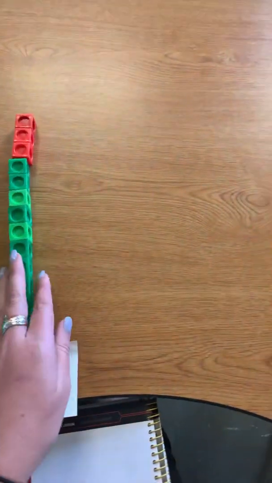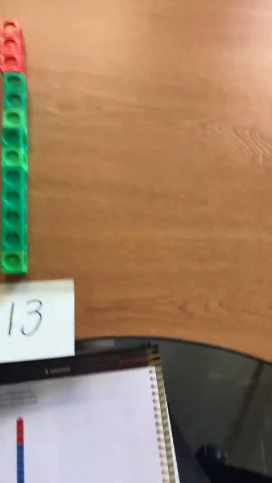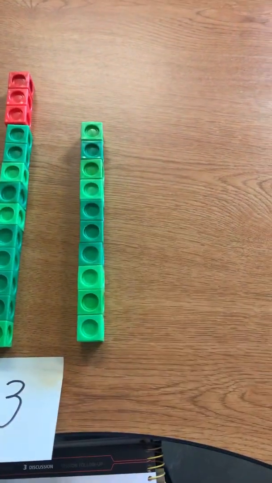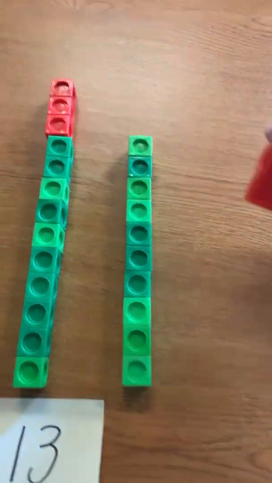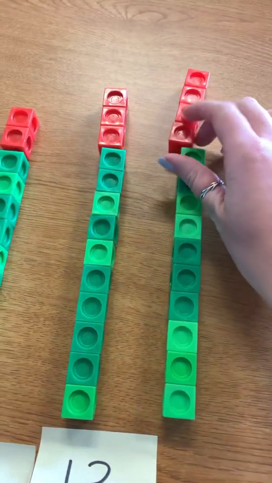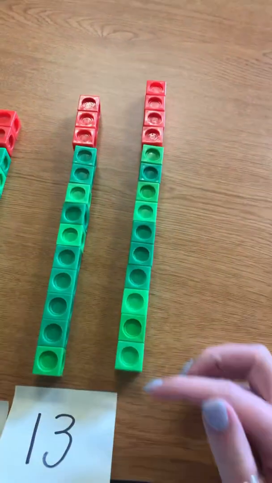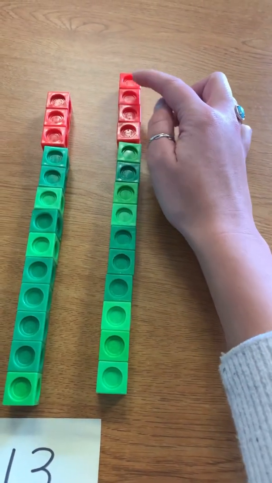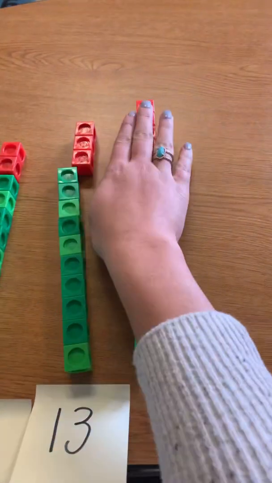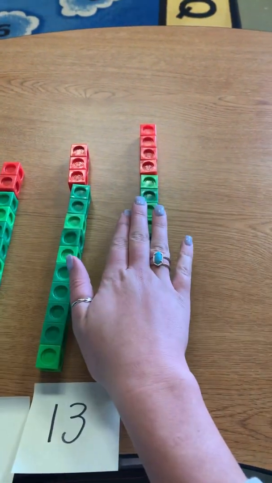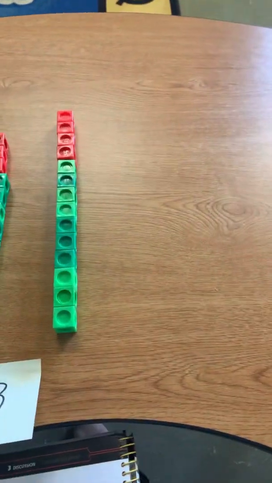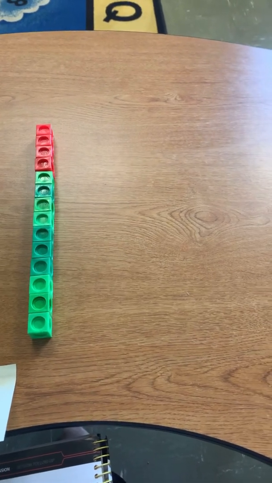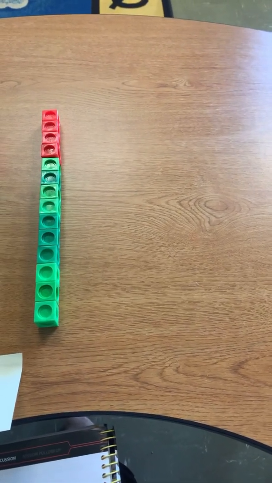Okay, so I had 10, and then I added 3, which was 13. Next, I'm going to have my 10 cubes, and I'm going to add 4 to that. So 10, 11, 12, 13, 14. So 10 plus 4 is 14. That's our next teen number that comes, 14. Okay, let me get my paper that says 14.